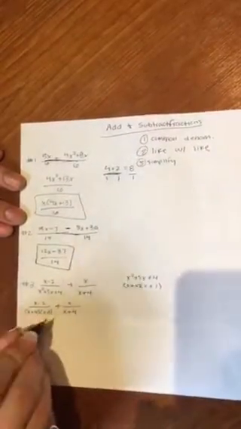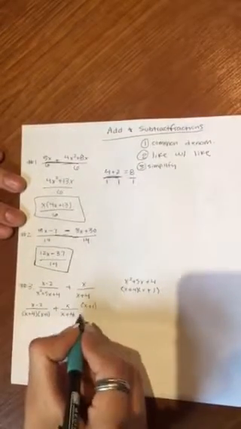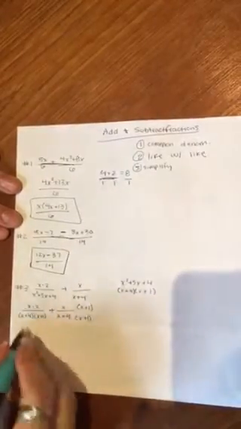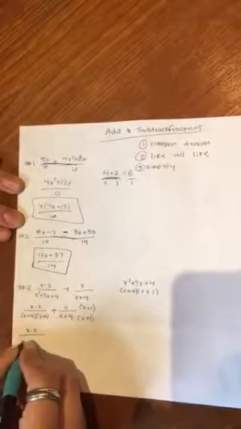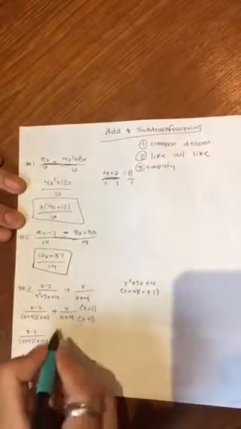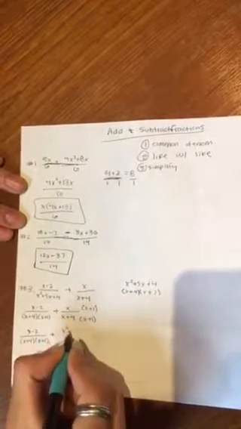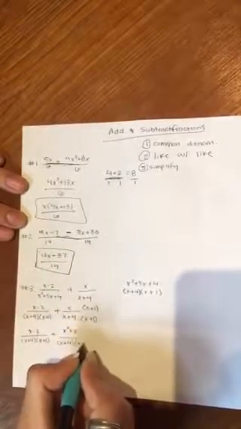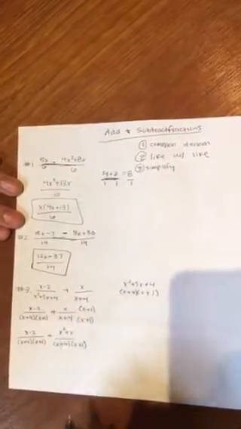So we're going to multiply the side that does not have an x plus 1, which is this side, the top and bottom of the fraction, by x plus 1 to get that into the denominator. Then we're going to have the problem x minus 2 over x plus 4, x plus 1, plus x squared plus x over x plus 4 and x plus 1. That's what that's going to look like once you distribute x plus 1.